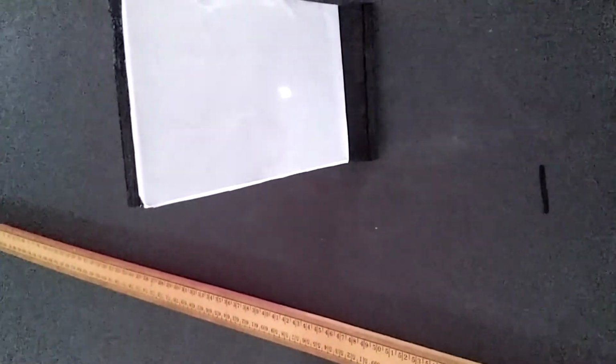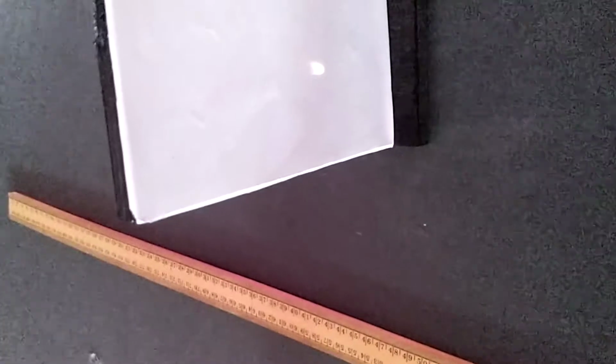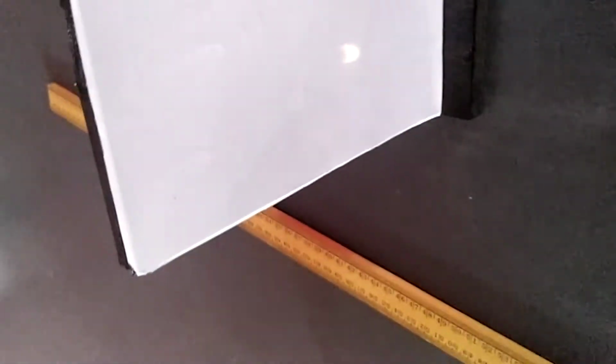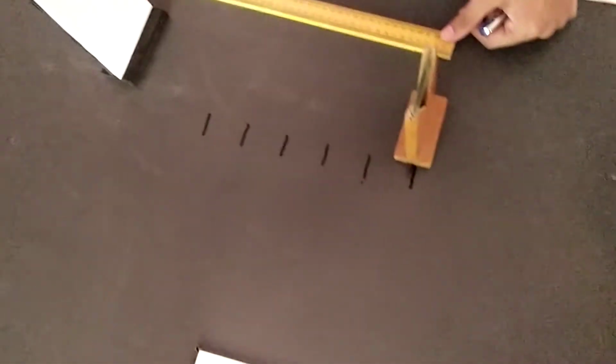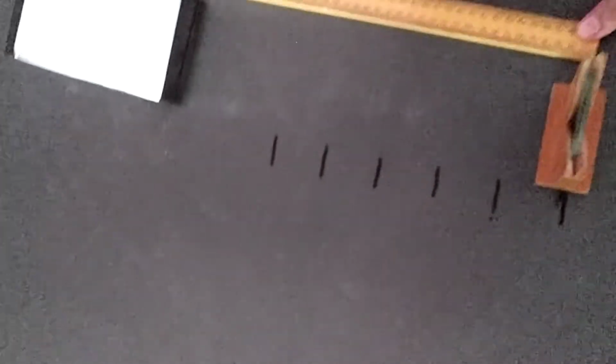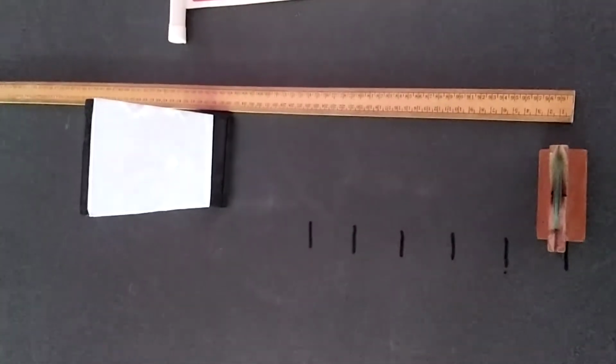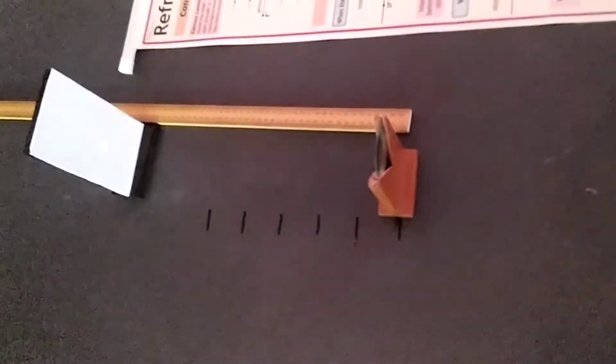So this is the sharpest image. As you can see, it is an inverted image of the candle. Now the next thing we are going to do is measure the distance of this screen from the lens, from the center of this stand to the center of the screen, and it is coming approximately 38.5 centimeter. So in this case, when U was 25 centimeter, V is 38.5 centimeter.